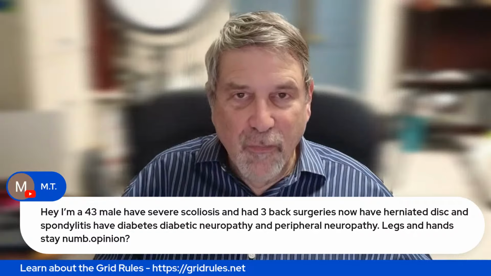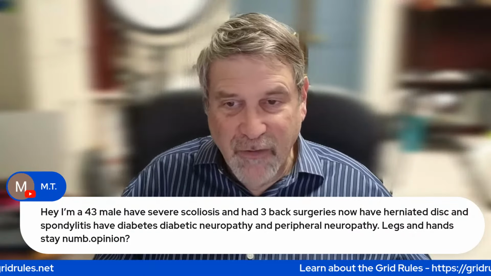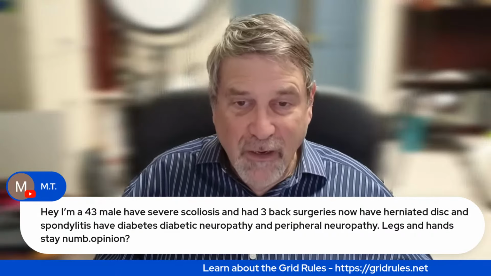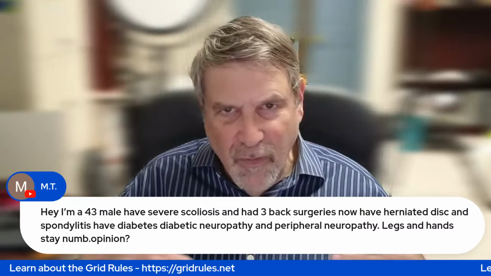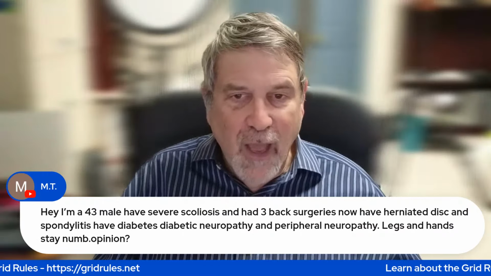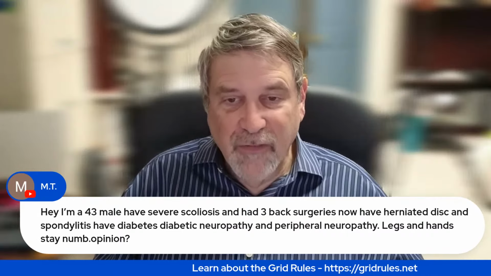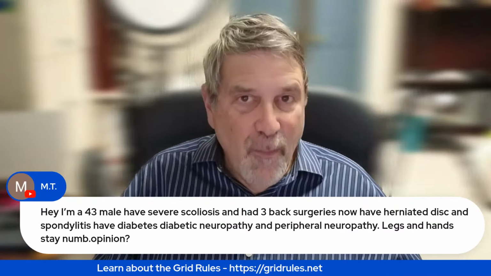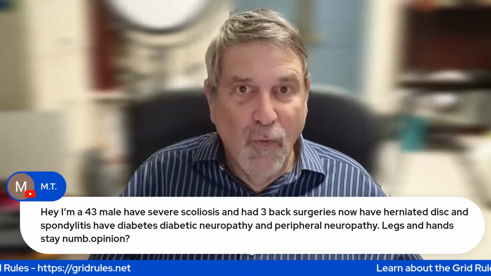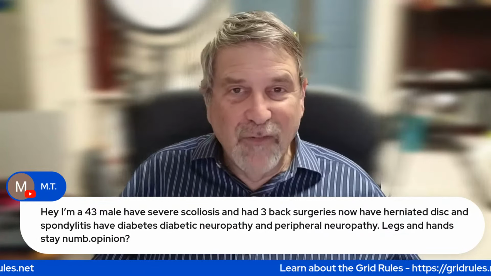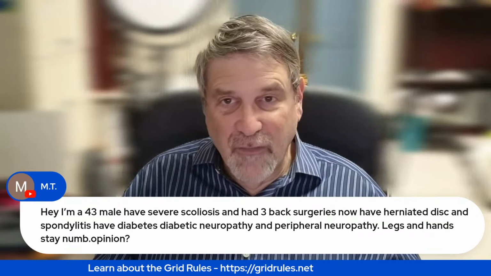MT is a 43-year-old male. He has severe scoliosis, which is a curvature of the spine, and has had 3 back surgeries. Now a herniated disc and spondylitis, which I guess you mean the bones are fusing kind of naturally. Diabetes, diabetic neuropathy, peripheral neuropathy, legs and hands stay numb. I think the medical evidence is quite strong based on what you're describing. And again, you'd want to really look at the medical evidence, but based on that, you've got a lot of stuff going on. And I think it's reasonable to say that's going to cause some significant impairment.